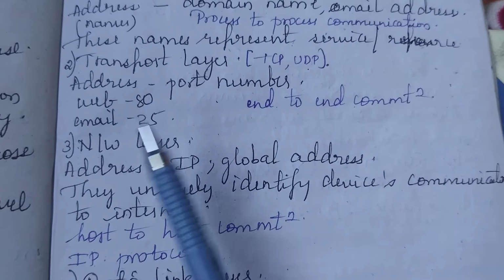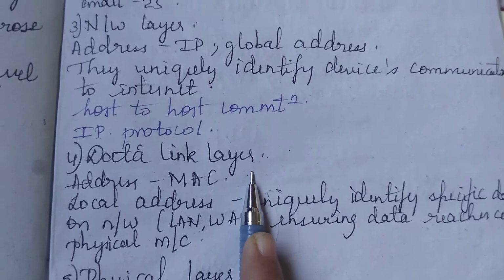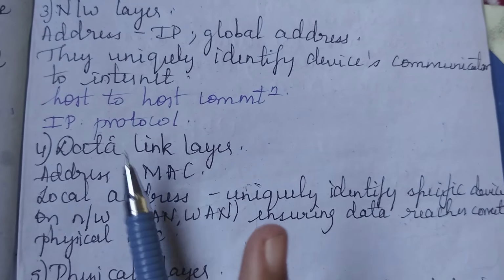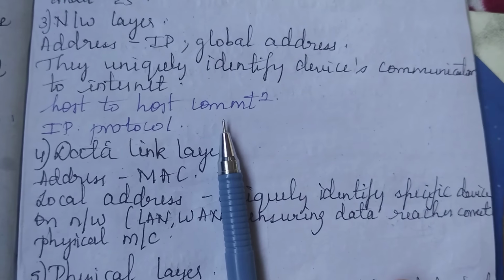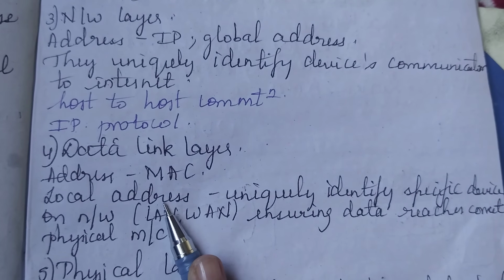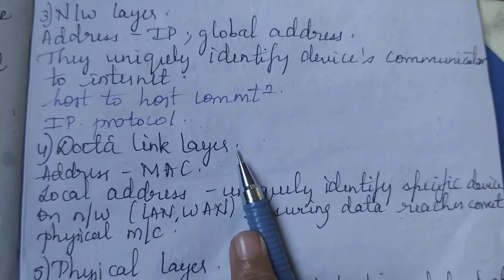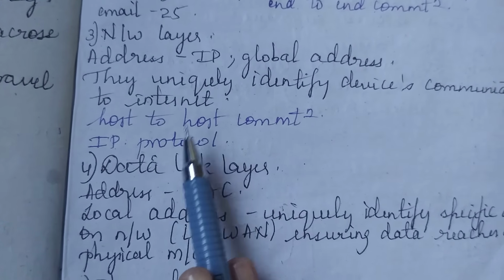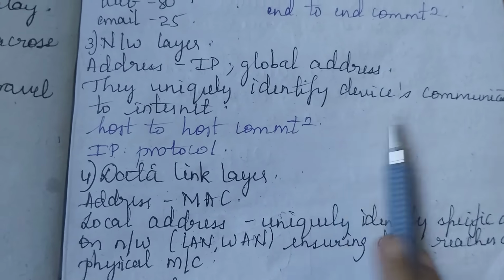Then comes the data link layer. Here we use the address that is MAC. MAC is a local address. It is unique to a specific device, like in LAN, WAN and so on. It ensures that data reaches from one device to another specific device. IP is used globally, while MAC is used for sending from one specific device to another specific device.